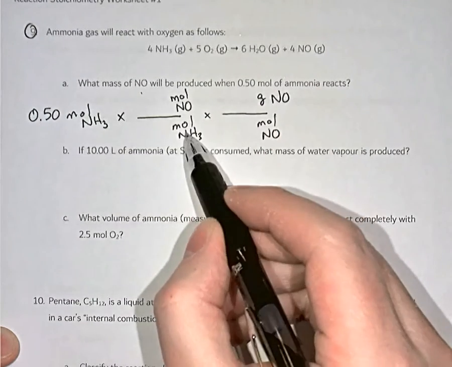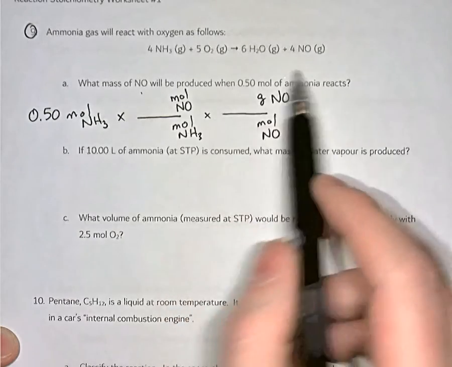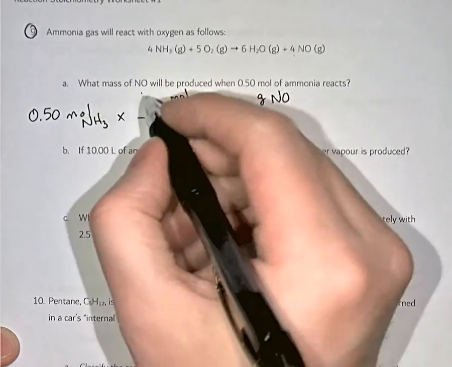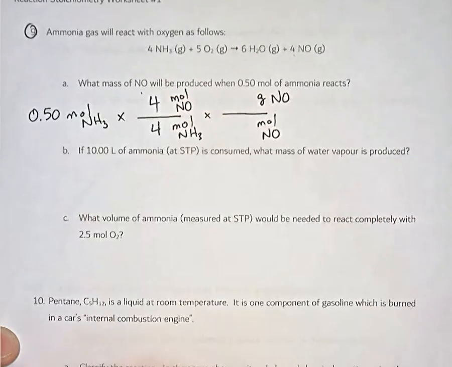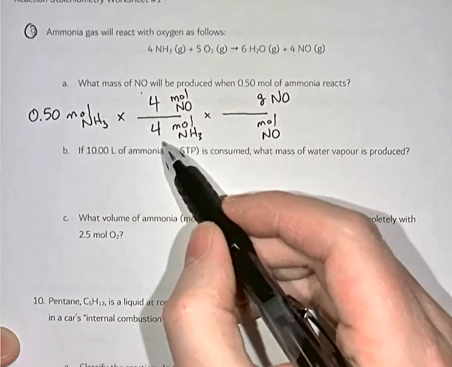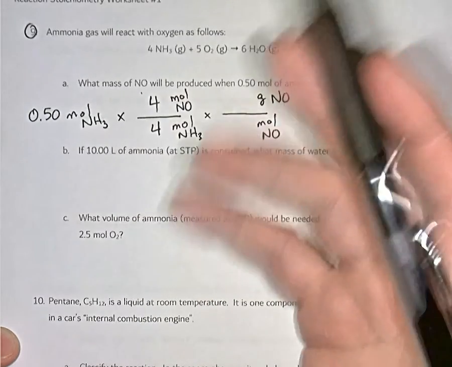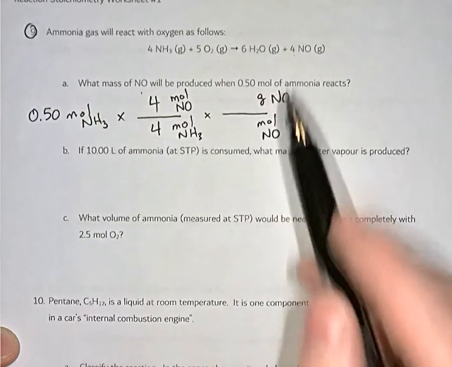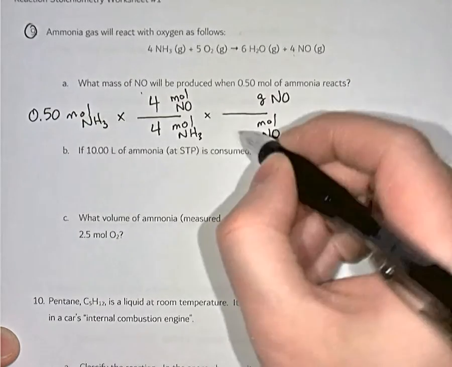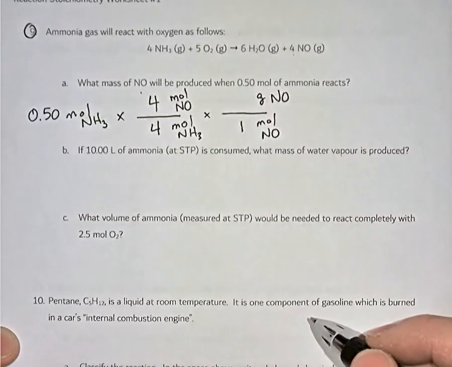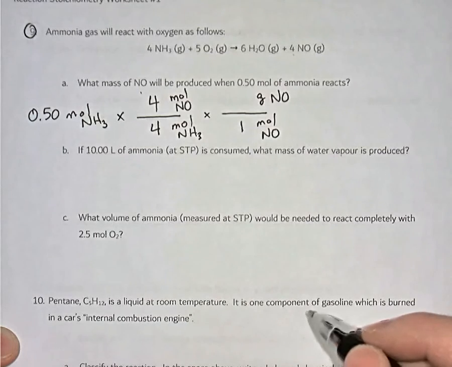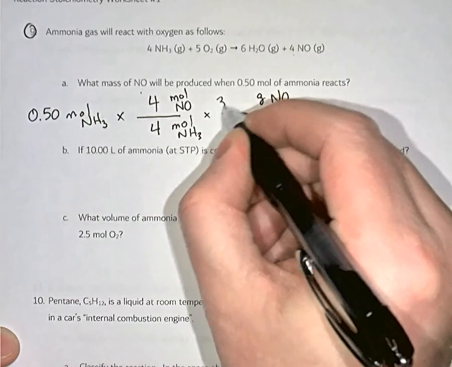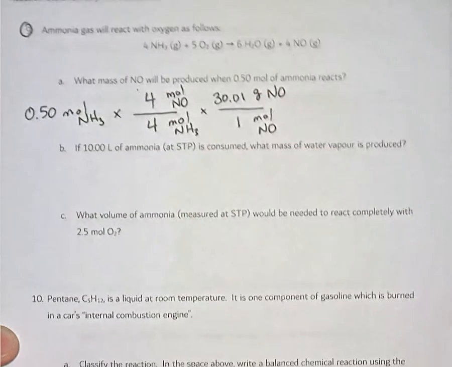So moles and moles comes from the balanced equation. You get 4 moles of NO for every 4 moles of ammonia. Now mathematically, 4 divided by 4, this can be reduced to just 1 over 1 if you like, but I'm going to leave it as 4 over 4. Those were the coefficients in the equation. 1 mole of NO, we look up its molar mass on a periodic table, 1 nitrogen and 1 oxygen, has a mass of 30.01 grams.